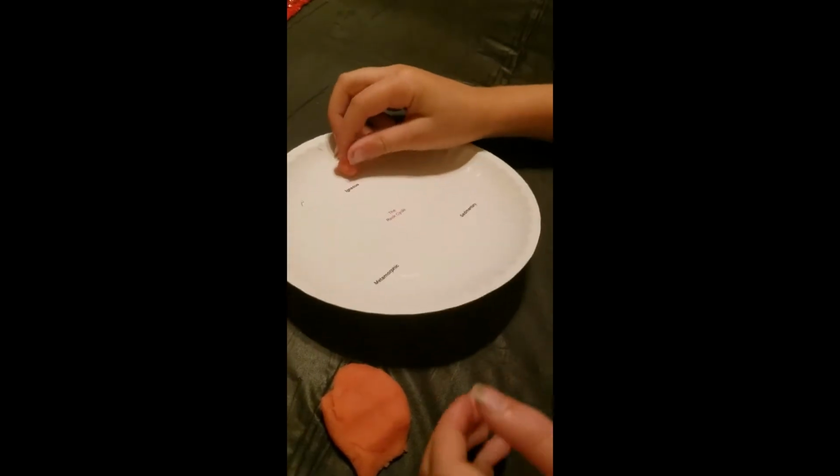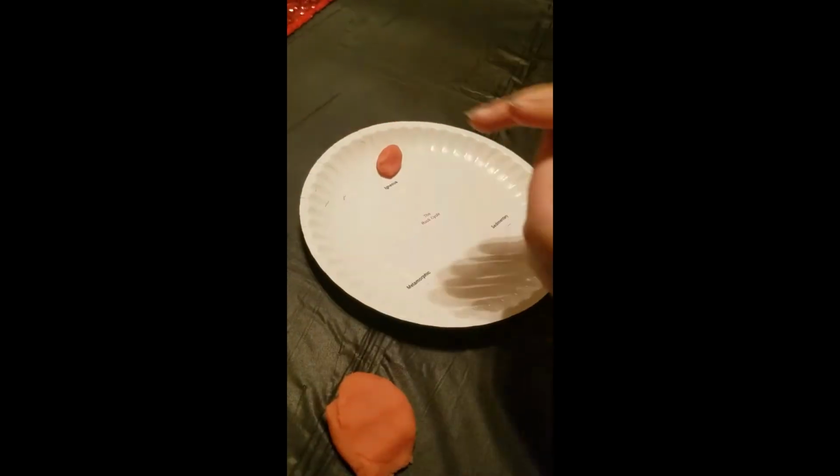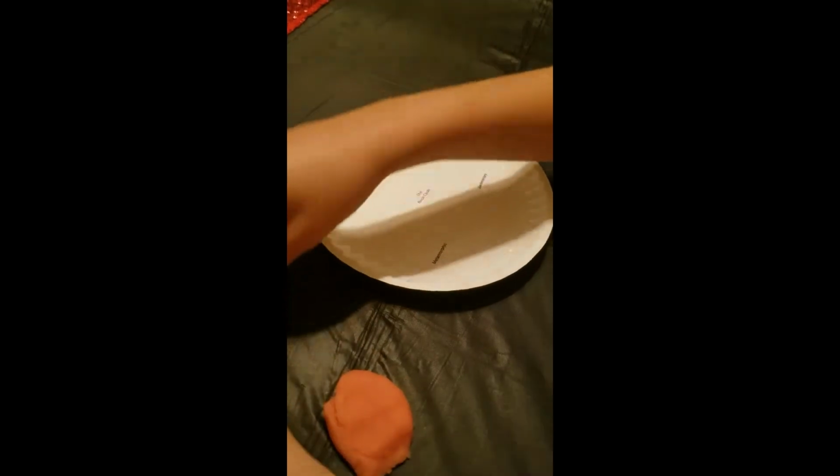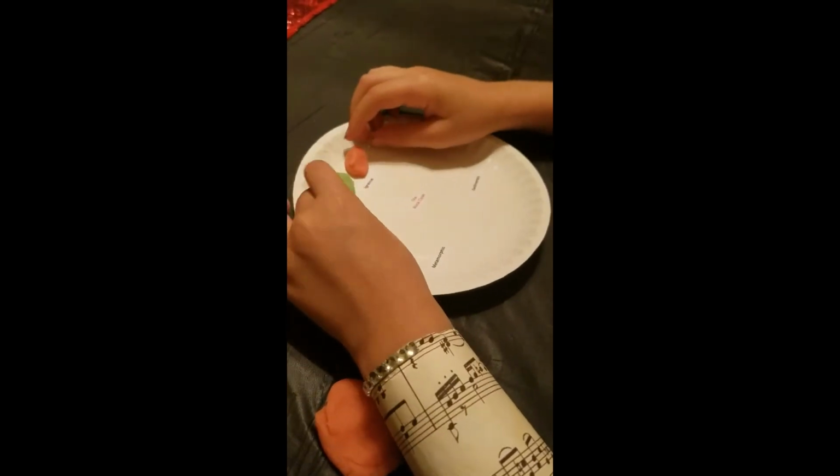Take a pinch of red Play-Doh and roll it in a ball. Place it above the igneous label. Repeat this with the two other colors of Play-Doh.